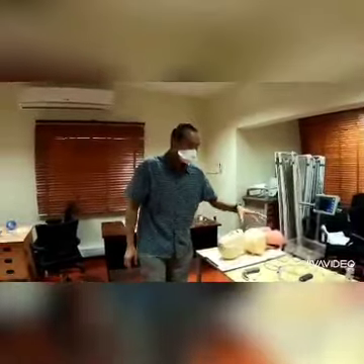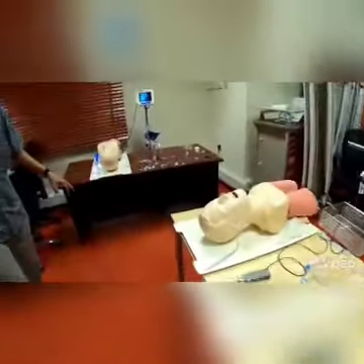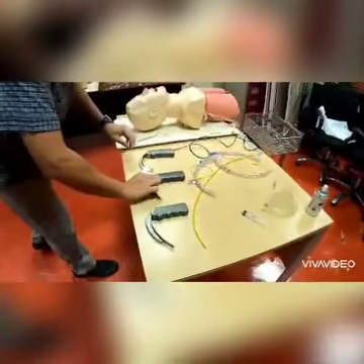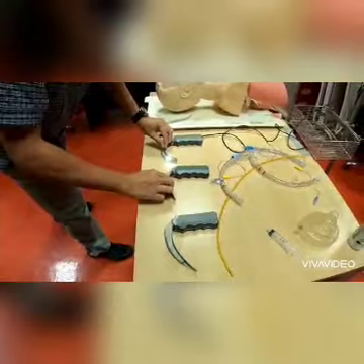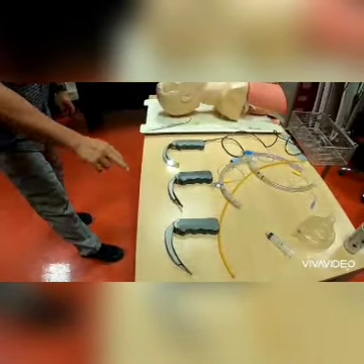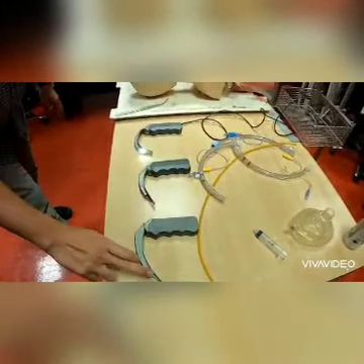The two most common devices are either the CMAC device or the Glidescope. So today we're going to demonstrate very quickly the use of both devices. As you can see, CMAC has several types of blade: a D blade, a size 3 and a size 4.